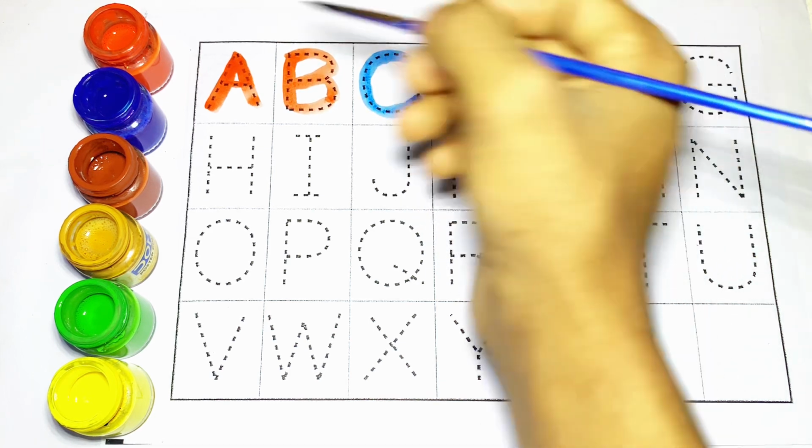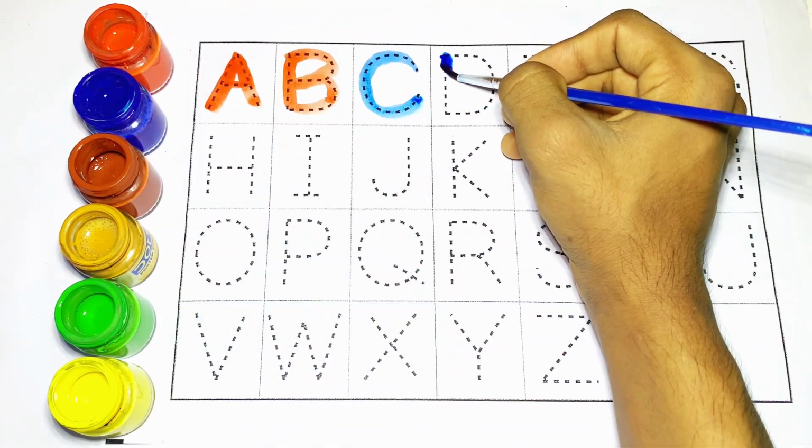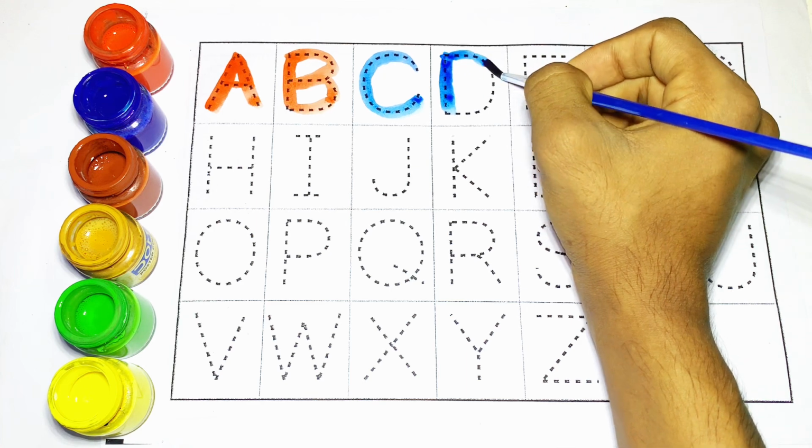Kids, now draw D. D for dog, D for doll. And again use blue color, blue color.